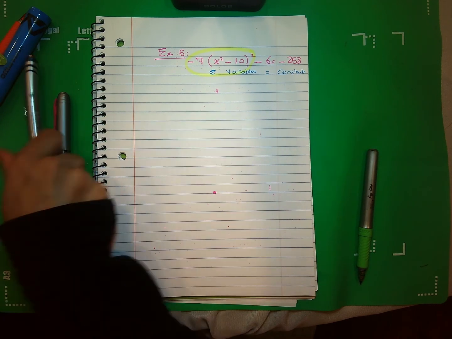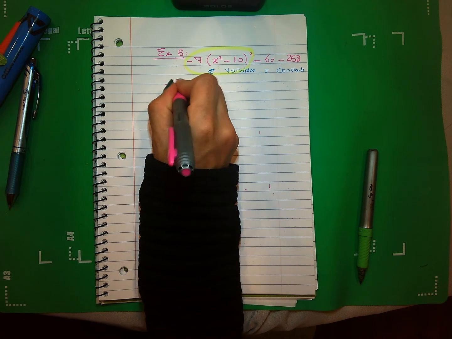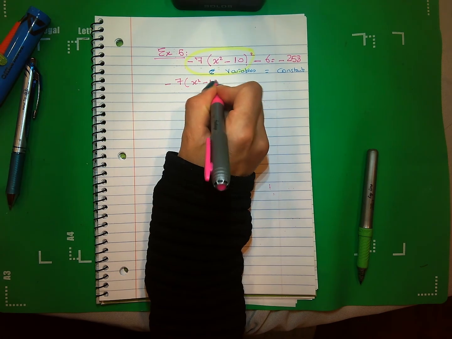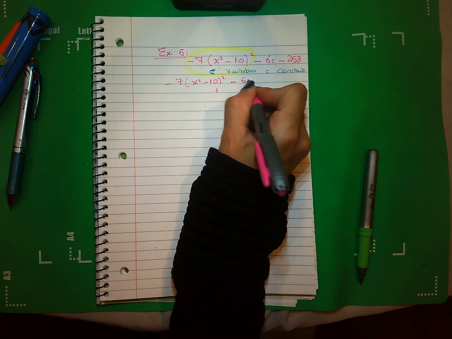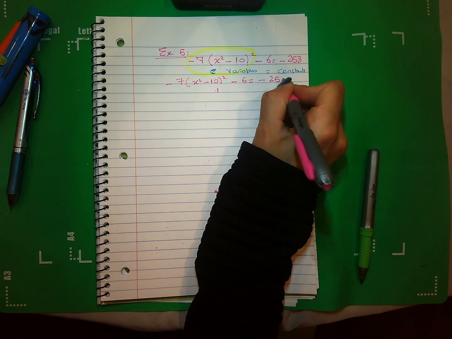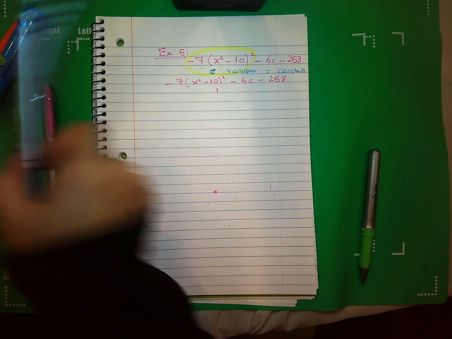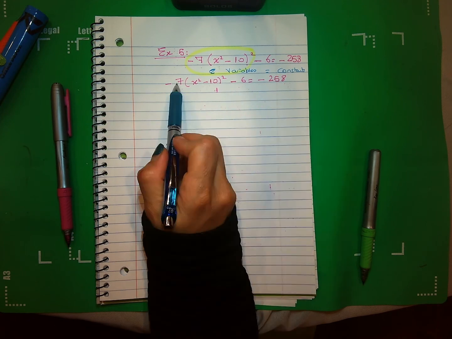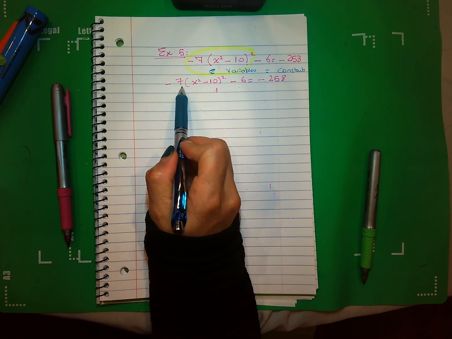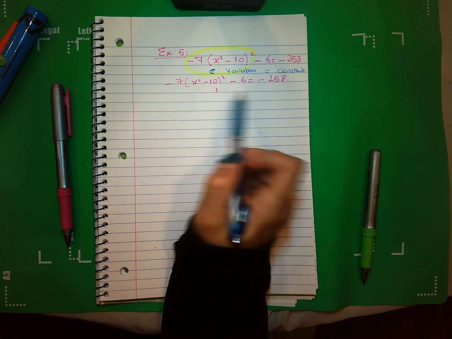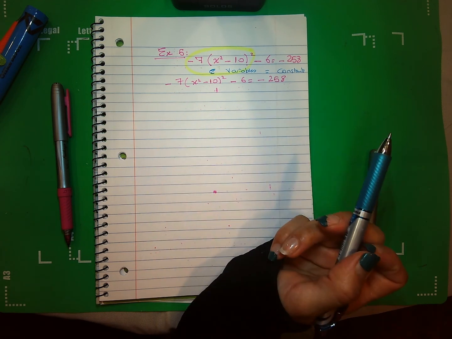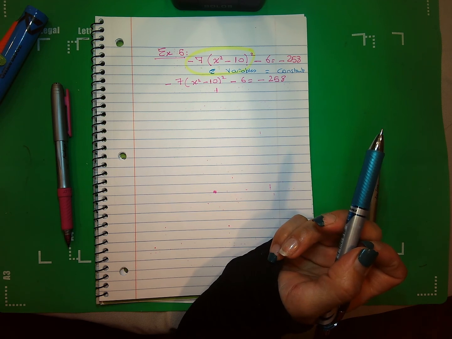So if I'm looking at this question, negative 7 times (x squared minus 10) all squared minus 6 equals negative 258. What about the negative 7? Should I add negative 7 on both sides? The answer is no. Why is it no?